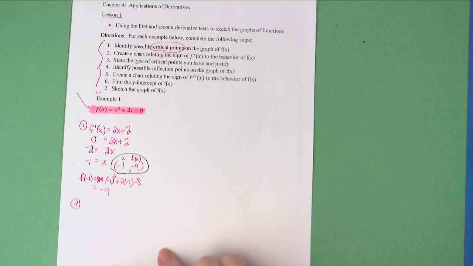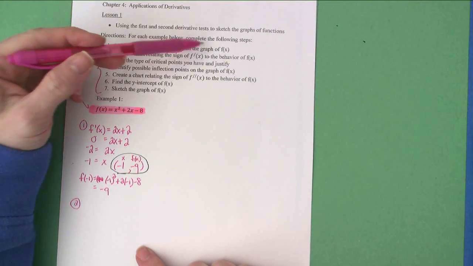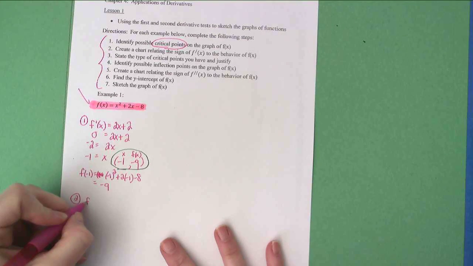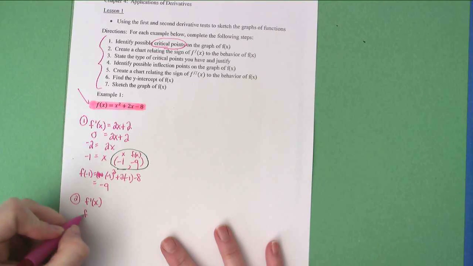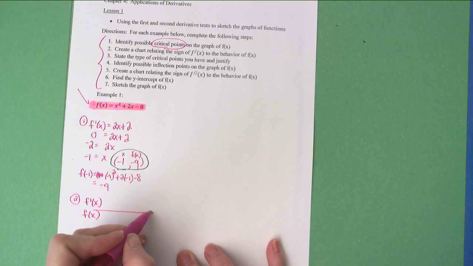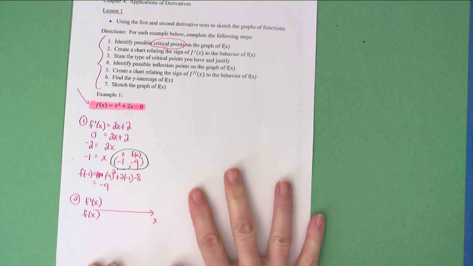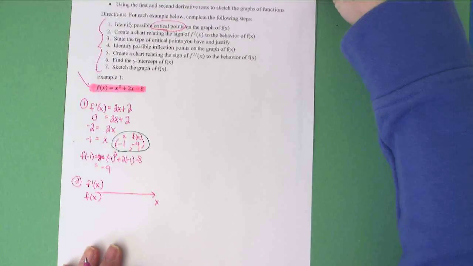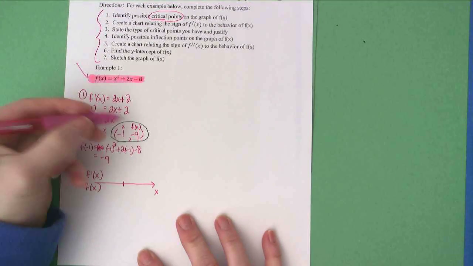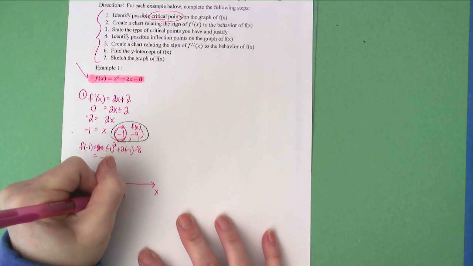Step 2 says, create a chart relating the sign of f prime of x to the behavior of f of x. So this is what the chart's going to look like. You're going to put down f prime of x, and right underneath it, you're going to put f of x. In between the two, you're going to put a number line with an x here. This will never change. From problem to problem, the way this looks is the way it will continue to look. What will change is what you put on the number line. For this particular problem, we're going to put negative 1. Our x value from part 1 was negative 1, so this is our critical point.